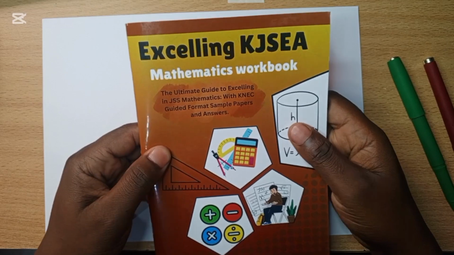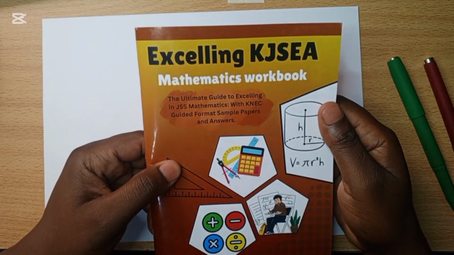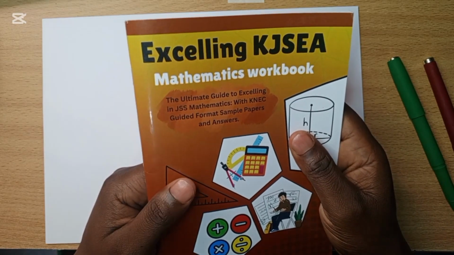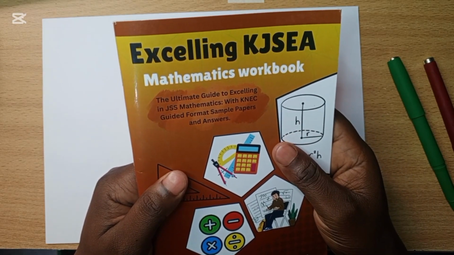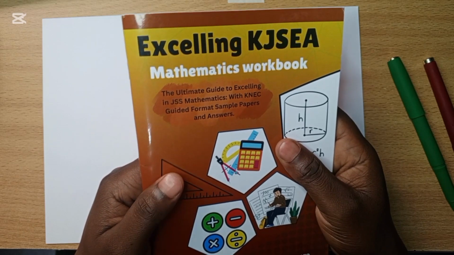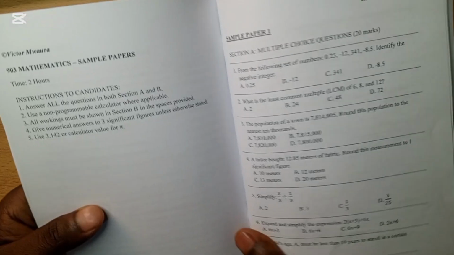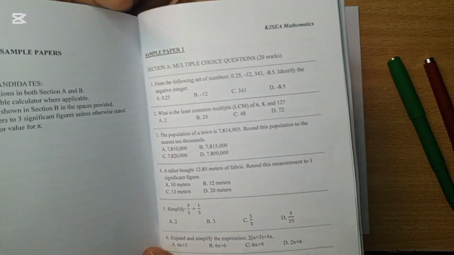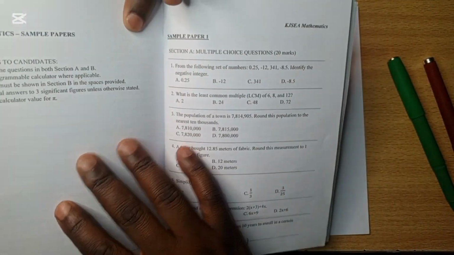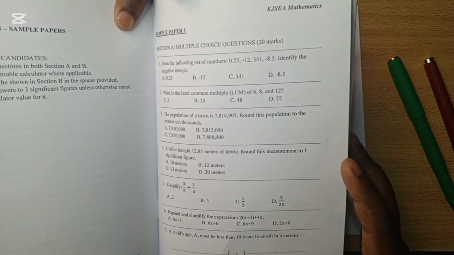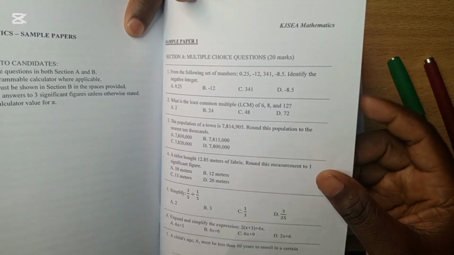So in this video, which is the first in a series of many other videos, we are going to discuss sample paper 1 in this book. This is Excelling KJSEA, or Kenya Junior Secondary Education Assessment Mathematics, by Victor Mwaura. So I'll go directly to sample paper 1. And I hope you can get this copy so that as we do these questions, you are also able to follow through, and also you have the book for your own practice. And so that if you need any help in this book, you'll be able to locate a video in this channel.